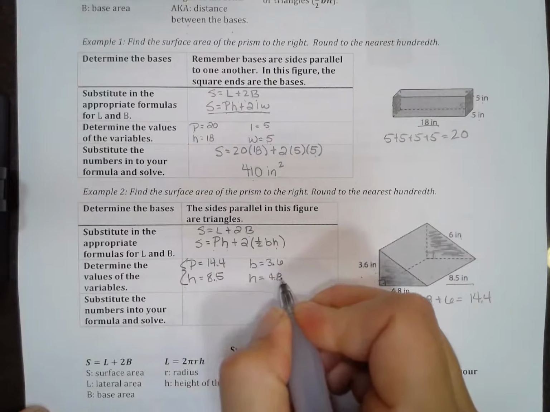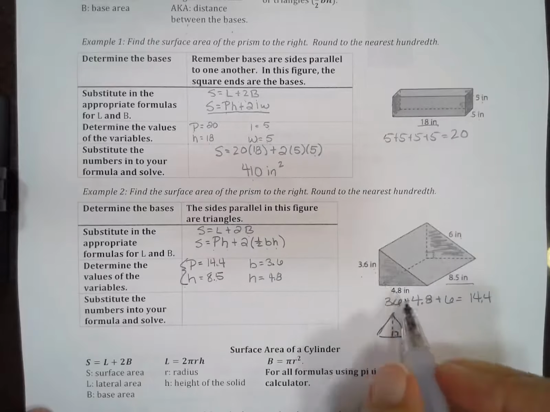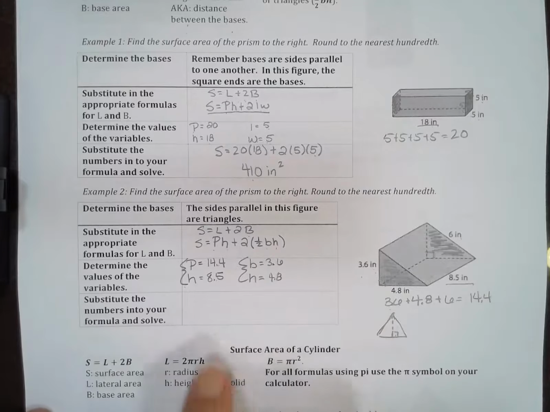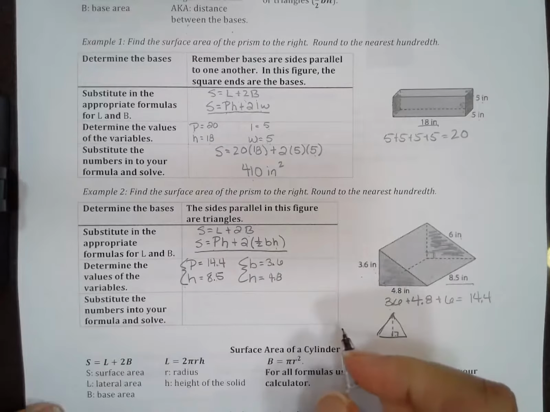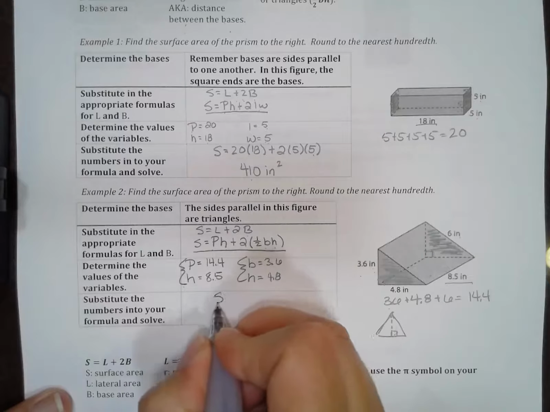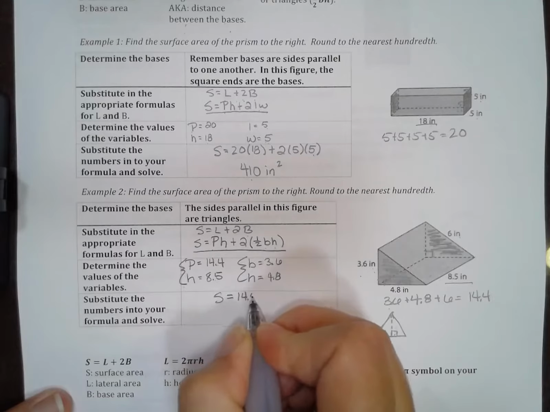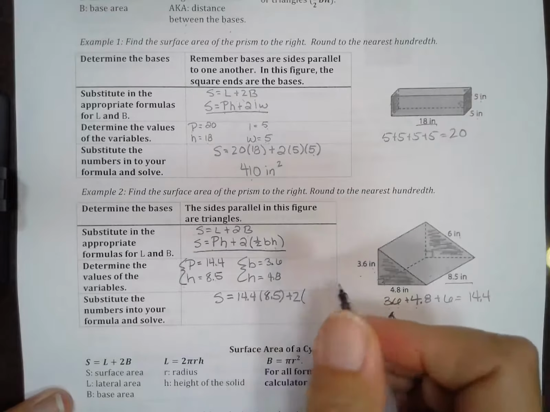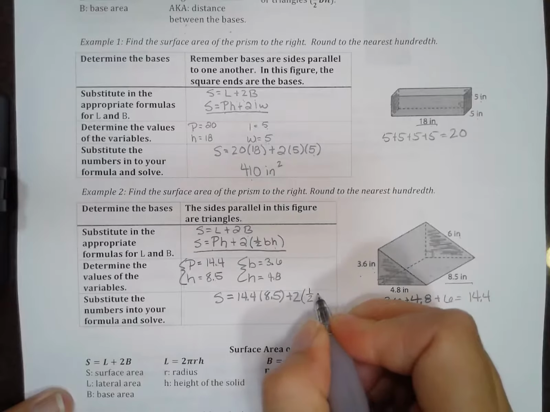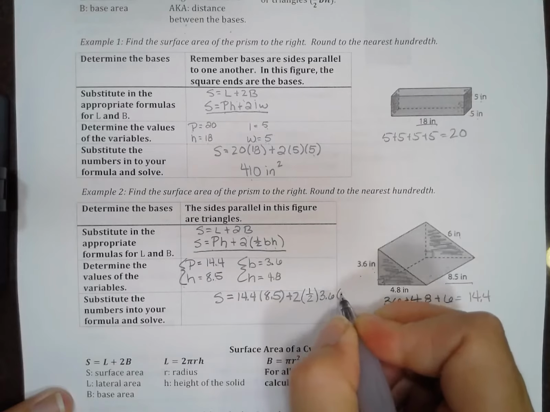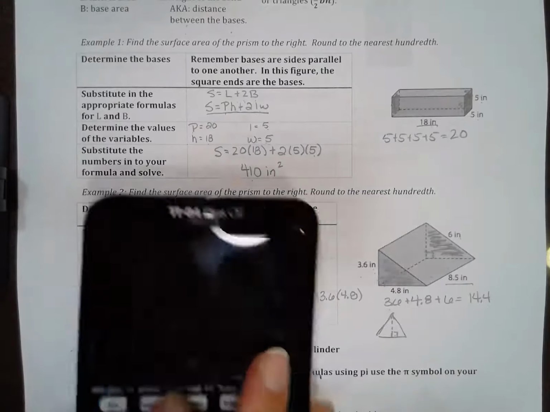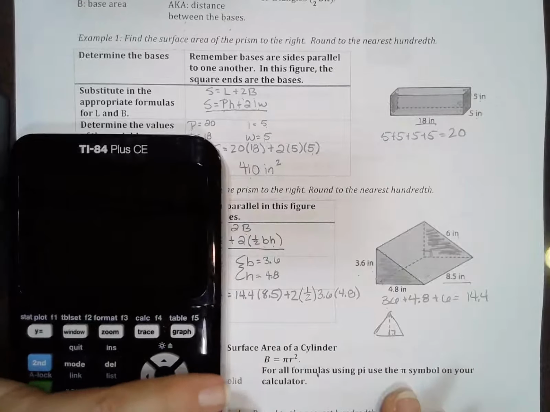So the height of our triangle now is 4.8. So we're going to take these numbers, and I'm going to put a bracket here so that I know this base and height go together when I put them in this formula. So we're going to take all four of these numbers and plug them into this expanded formula that we wrote. So surface area equals the perimeter of the base times the height of the figure plus 2 times, and now we need to calculate 1/2 times 3.6 times 4.8, because those are the numbers that represent our triangular base there. So we're going to plug all that into our calculator.